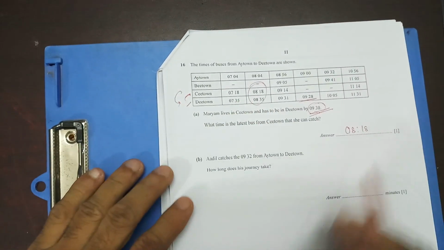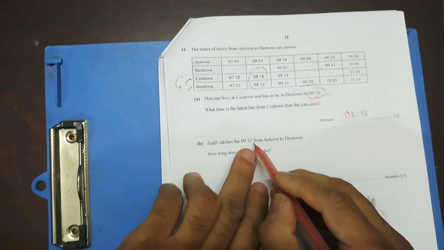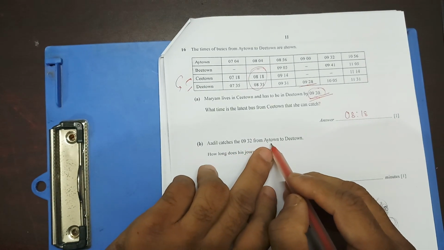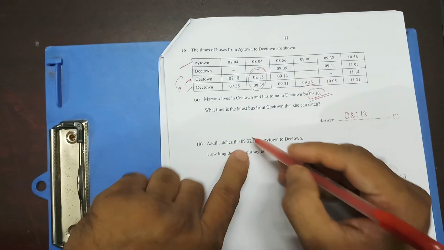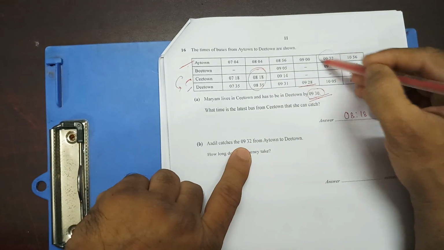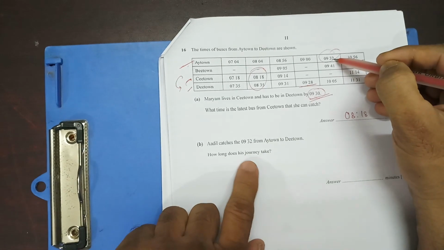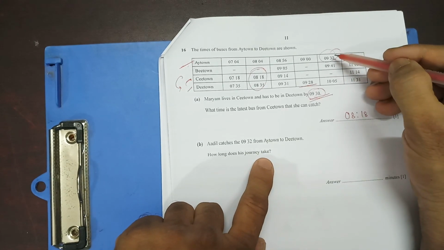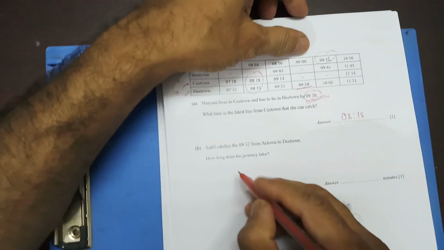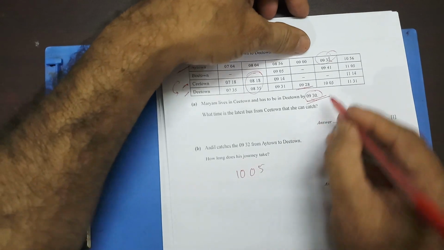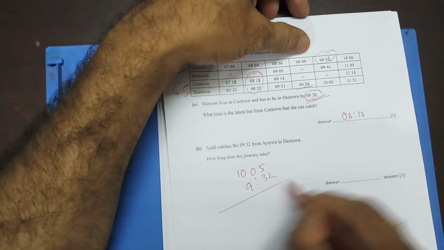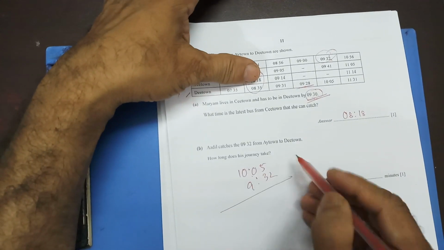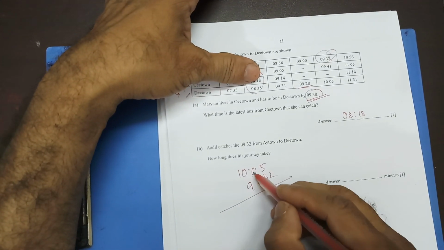So this time she needs to catch a bus that leaves Chi town at 8:18. Adil catches the 9:32 bus from A town to D town. So Adil will come from A town and he catches the bus at 9:32. How long does his journey take? So he's coming from here to D town, arriving at 10:05 and leaving at 9:32. We need to subtract that.